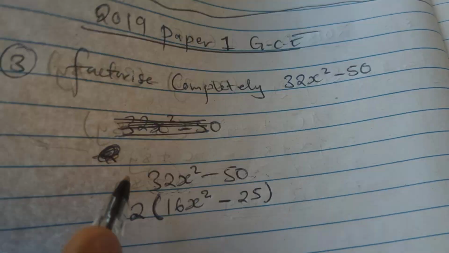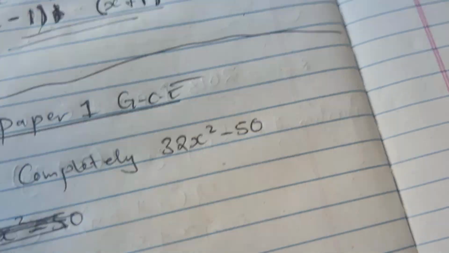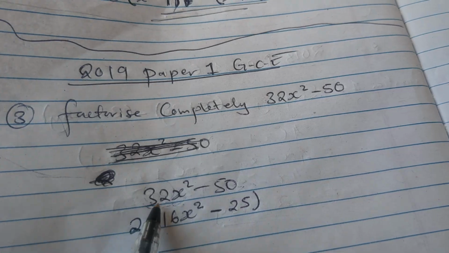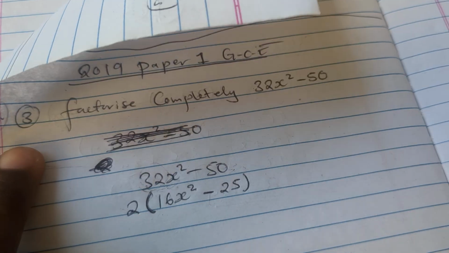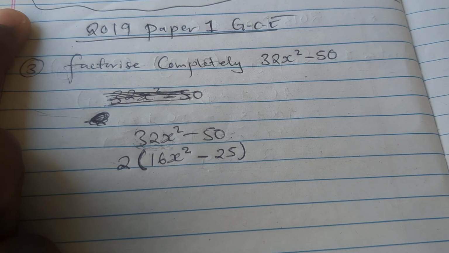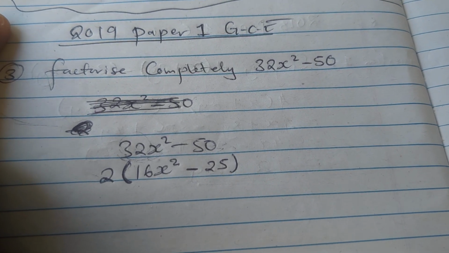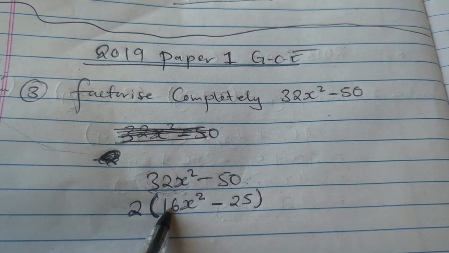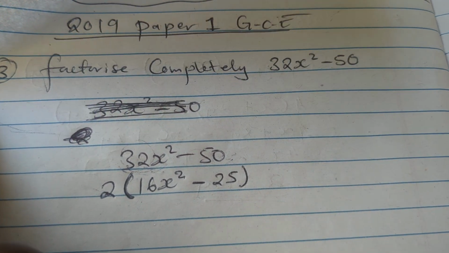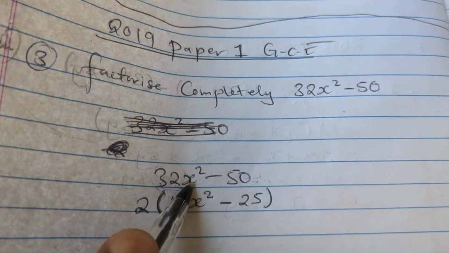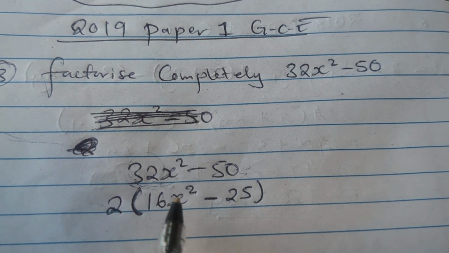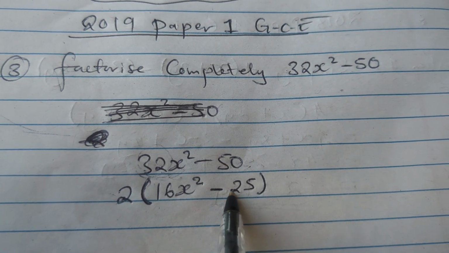So 2 into 32 is 16, and we remain with x squared, then minus 2 into 50, which is 25.